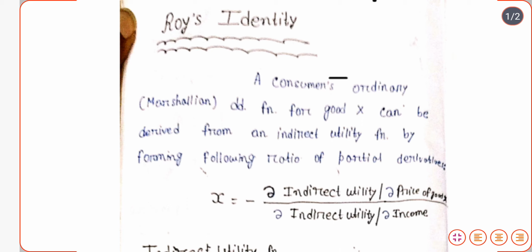Now suppose we have a case of good x. The Marshallian demand function of that good x can be formed by using this partial derivative. We have to take the partial derivative of the indirect utility function with respect to the price of good x, and then the partial derivative of the indirect utility function with respect to income. By making the ratio of both the partial derivatives, we can get the Marshallian demand function of x. So at first let us understand what the indirect utility function is.